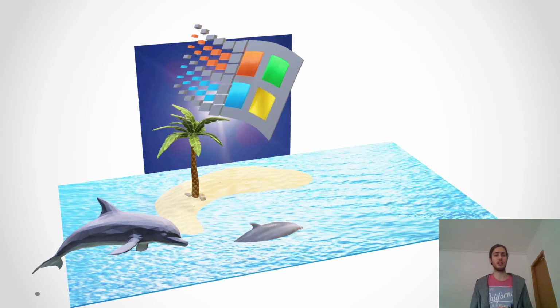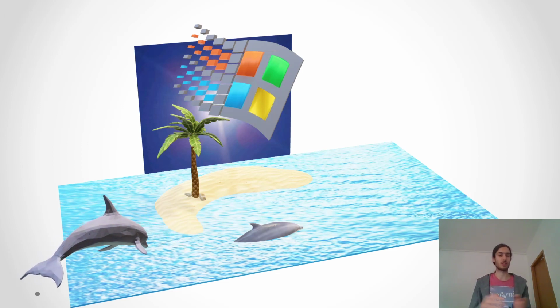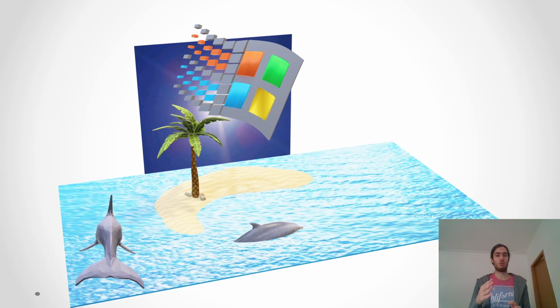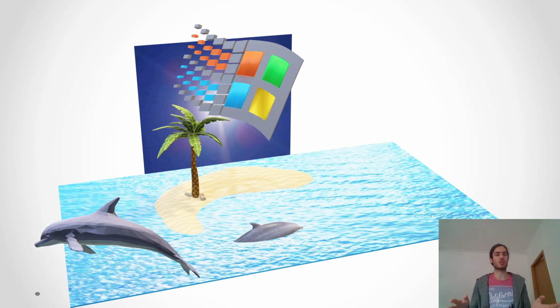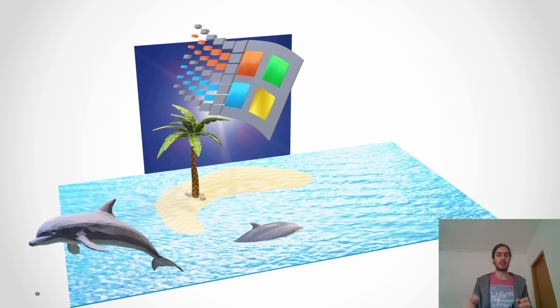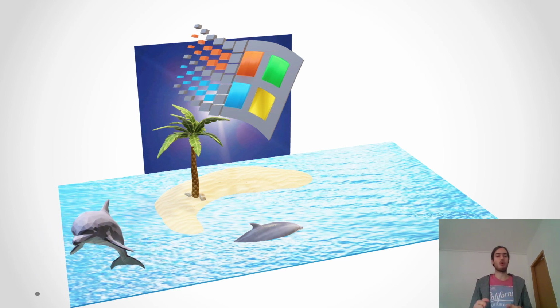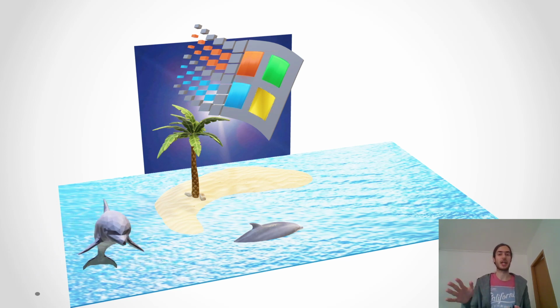As you can see here, we have low-poly 3D models that are rotating. We have Windows 95 logo, tropical location. So actually some repetitive down-tempo hold music inspired track. This is what makes Vaporwave in short.